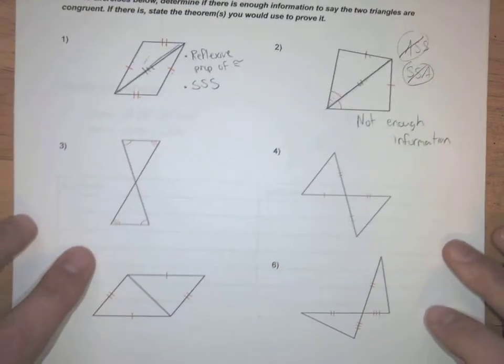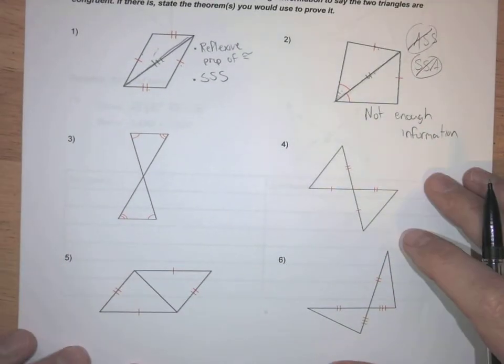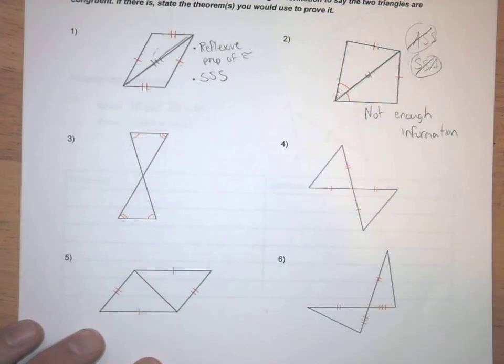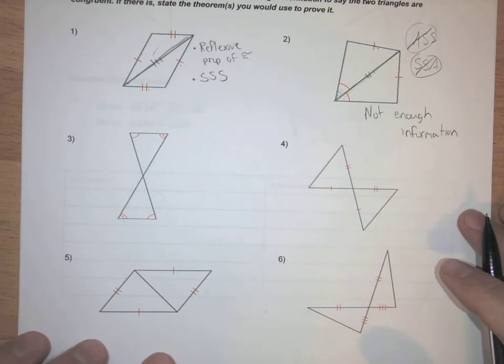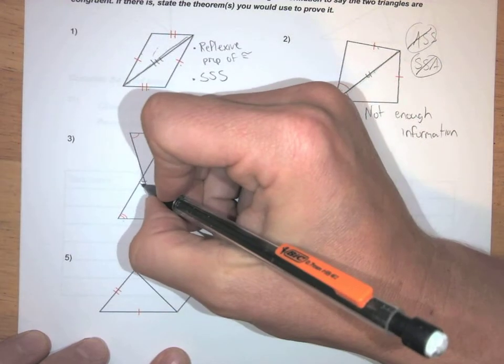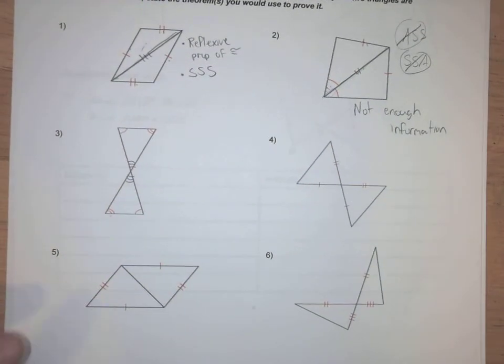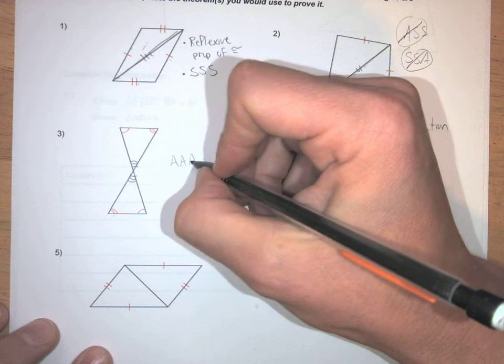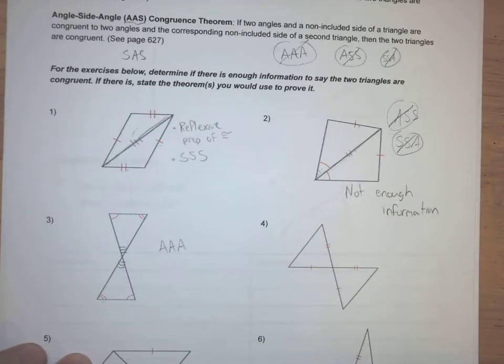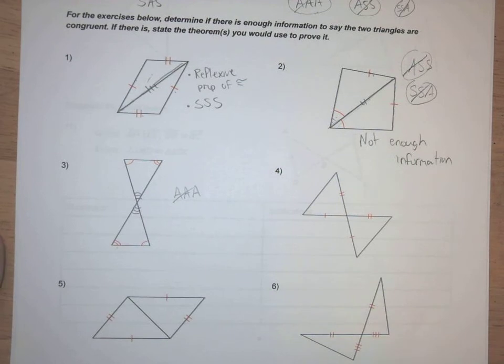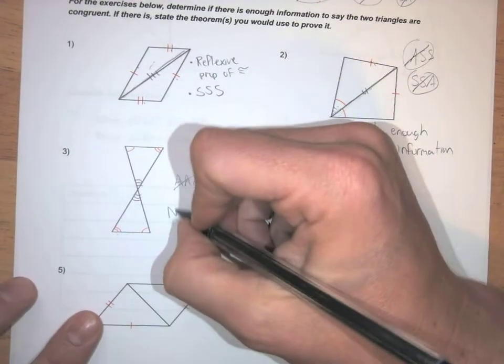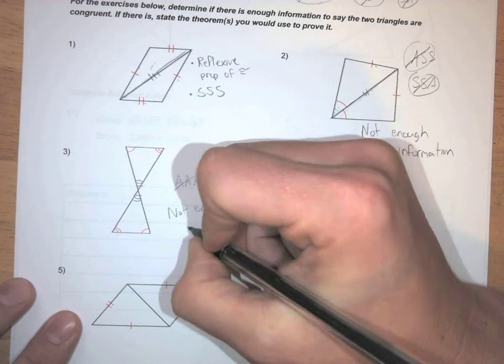Okay. All right, let's take a look at number 3. Okay, so number 3, we got 2 angles. So it looks like we need some other information. Now, one of the other things we can read into this is we can talk about our vertical angles here. We know those 2 things are congruent because of the way the figure is set up. Vertical angles are going to be congruent from the vertical angles theorem. So I would say we have angle, angle, angle here. Is that enough? Nope. Is there any other way to get a side? Not really with the information we're given. So this is not enough information.